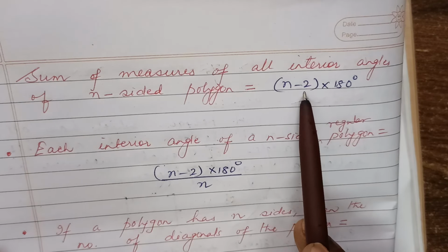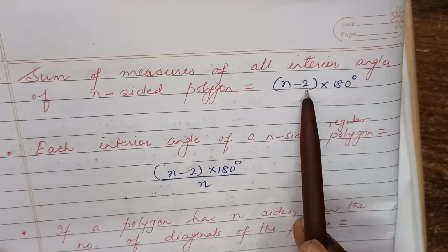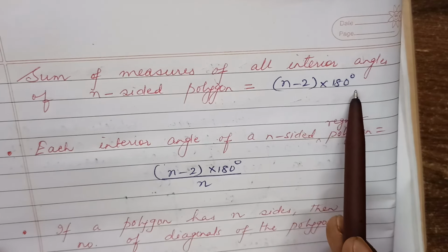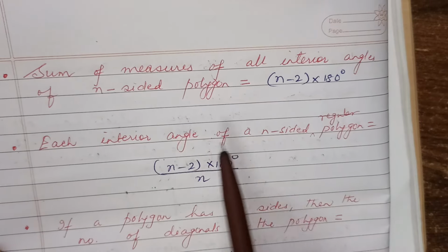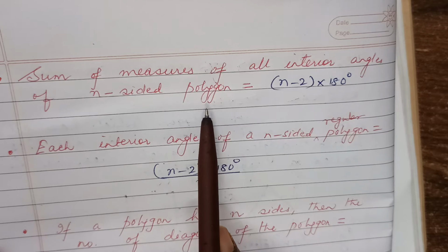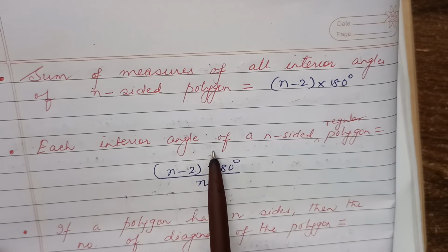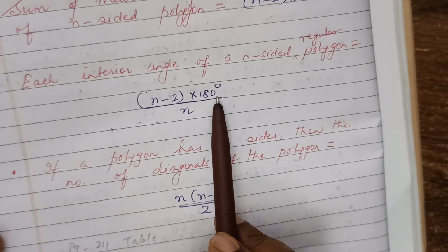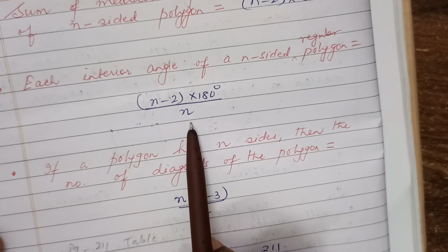So the formula for finding the sum of measures of all interior angles of an n-sided polygon is (n minus 2) into 180 degree. Then each interior angle of an n-sided regular polygon: here we had found out the sum of measures. Each interior angle will be equal to (n minus 2) into 180 degree divided by n.